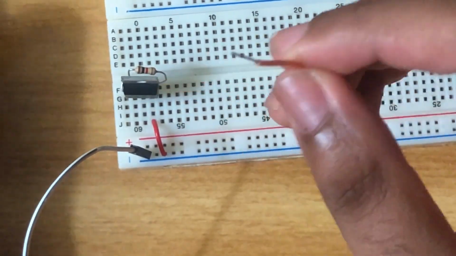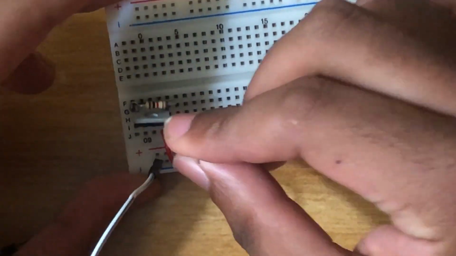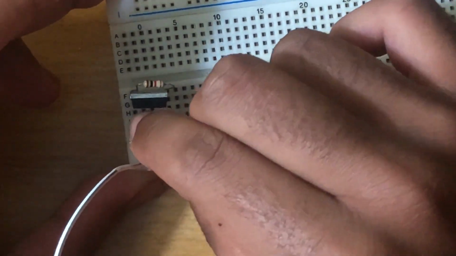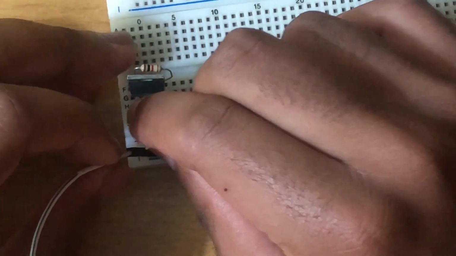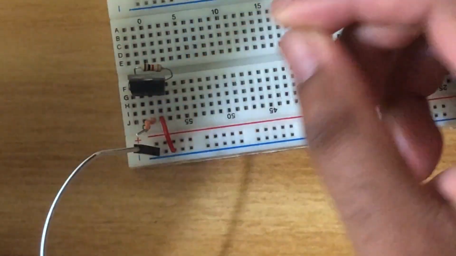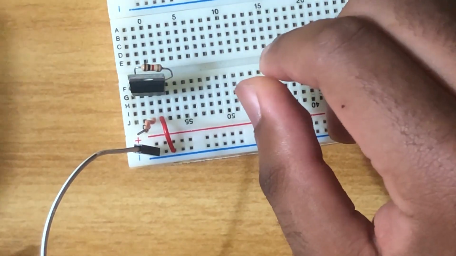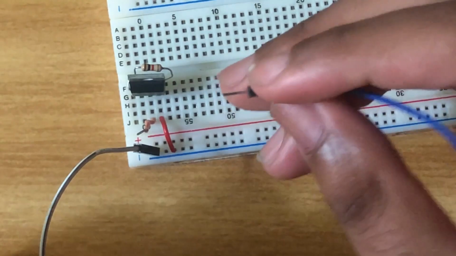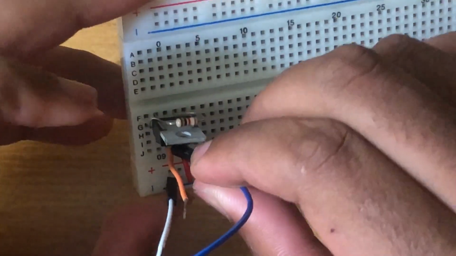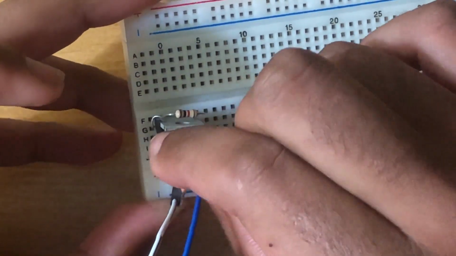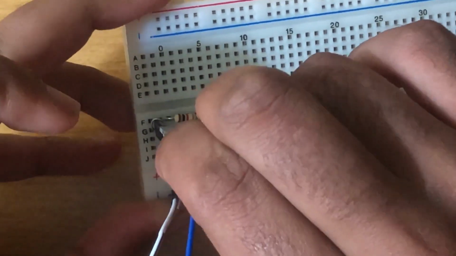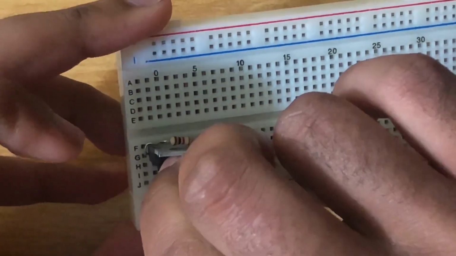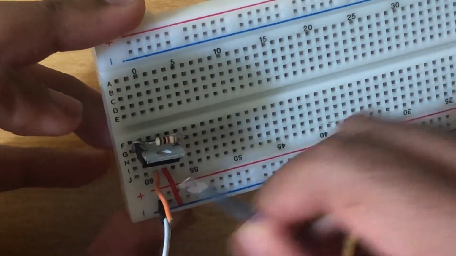We're going to also take one more wire and connect it on row J, the very middle pin. We're going to take a jumper wire and connect it on the topmost left pin under the transistor. And this is going to be our PWM connection to pin number 9.